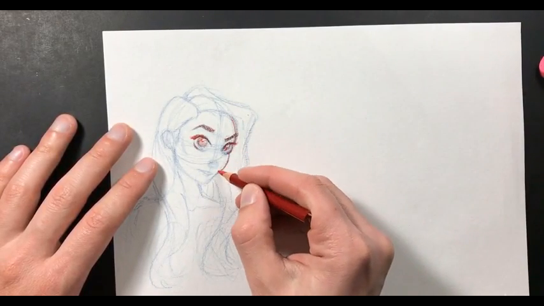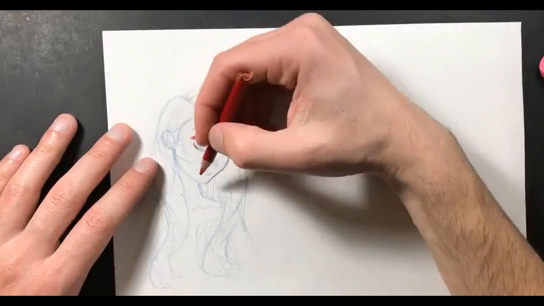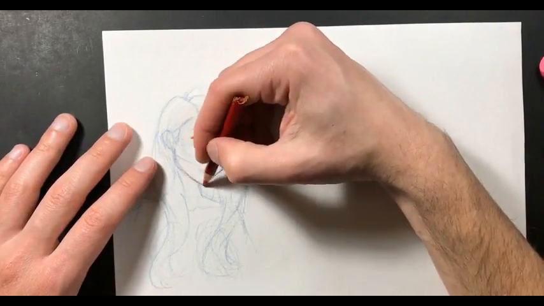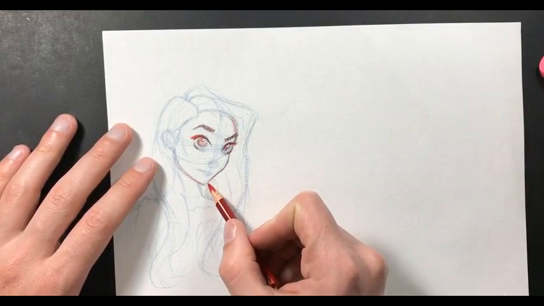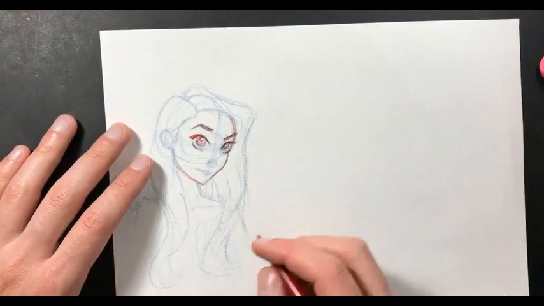I'll go ahead and add in this cheekbone that comes all the way down to the chin. Then we can go ahead and add in the jawline. And generally, girl characters are going to have much pointier chins than men characters.